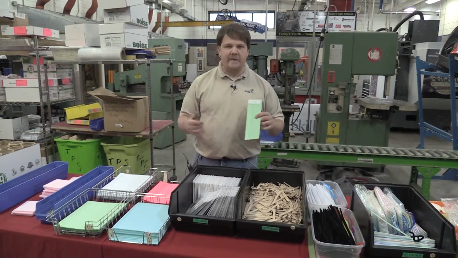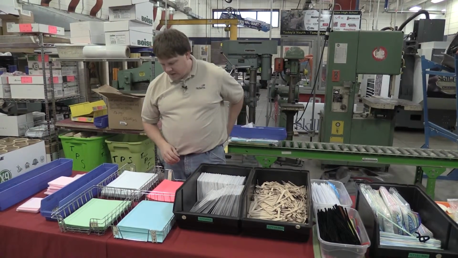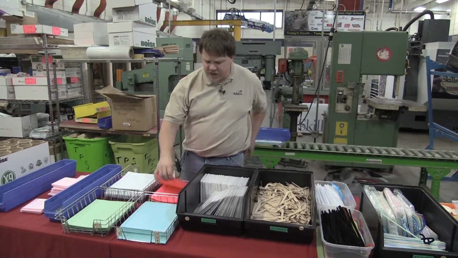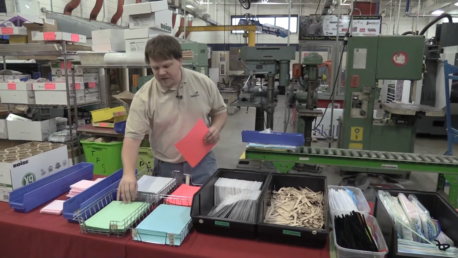They're not bouncing back and forth. It's the same order, so it makes it really easy for that process. Paper. This is actually cardstock. We have different colored cardstock paper here. And the paper is on here for 2 reasons.